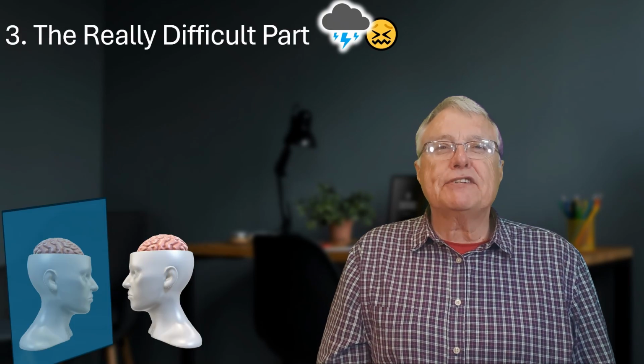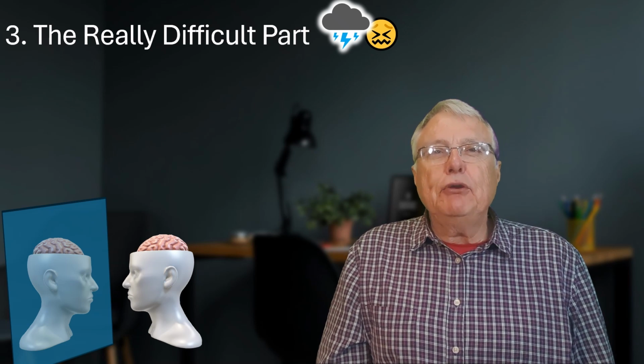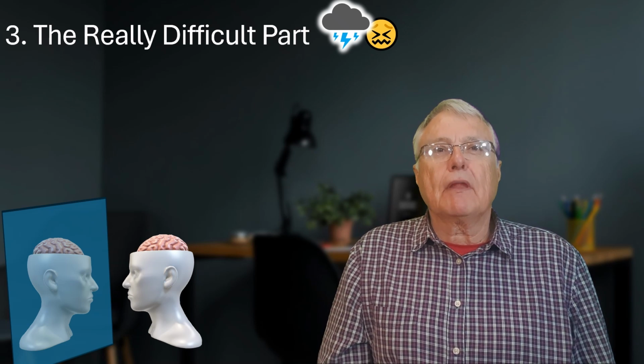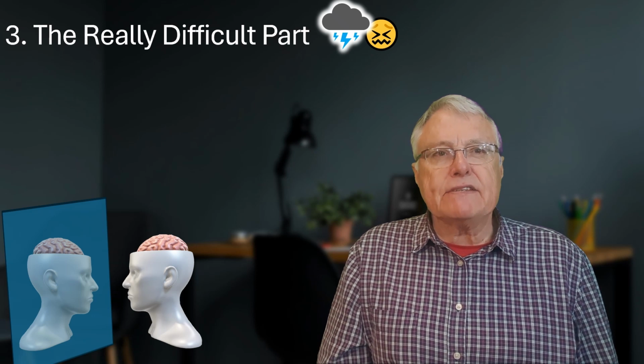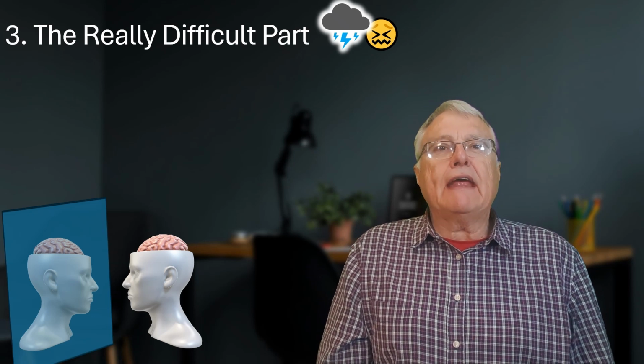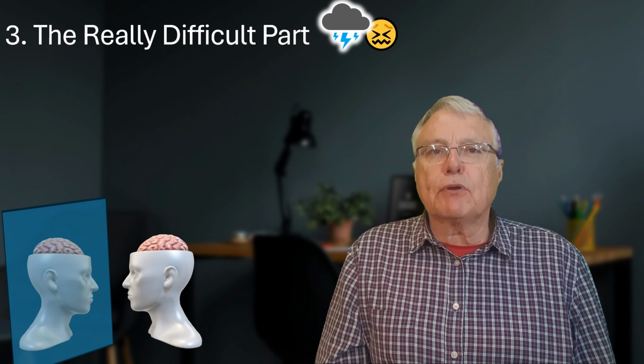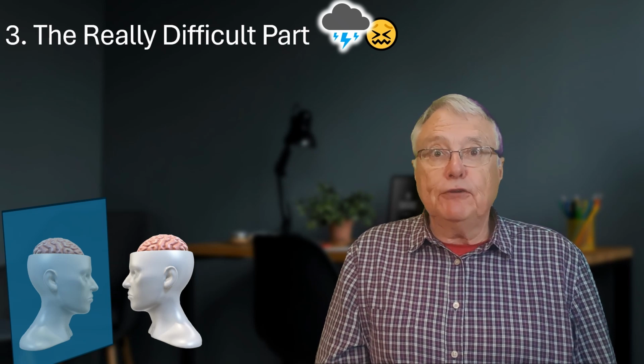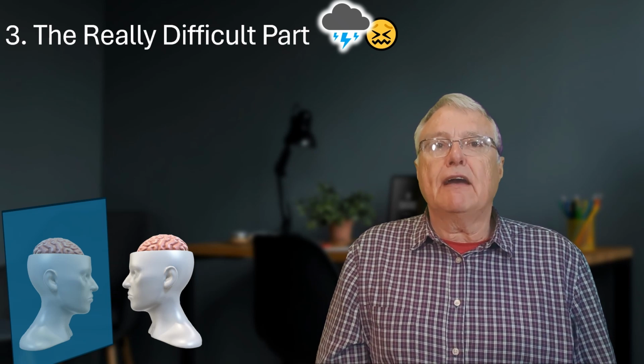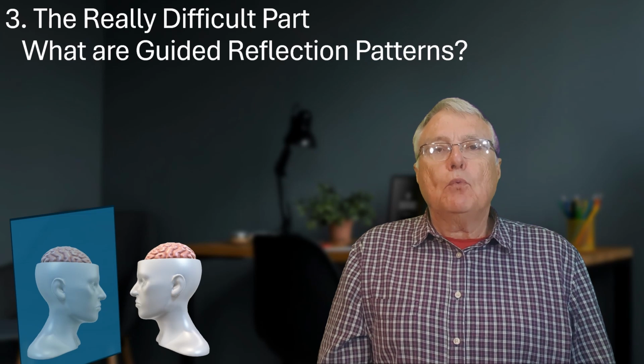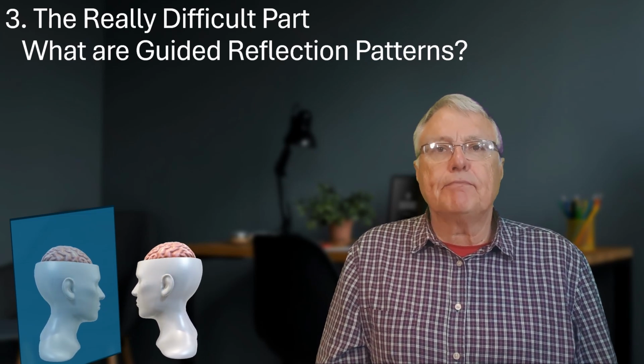Back to guided reflection patterns. Let's come back to our key questions. What are guided reflection patterns? Why do they matter? And how can they transform a basic branching scenario into a powerful learning experience? Let's dive in. What are guided reflection patterns?